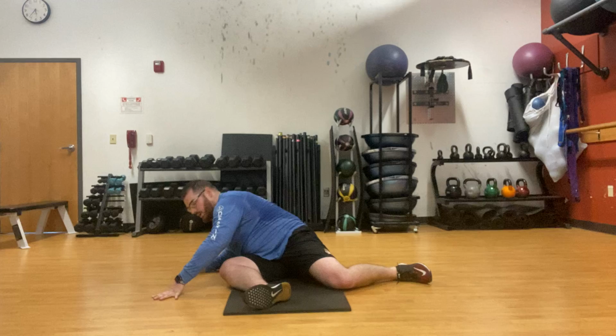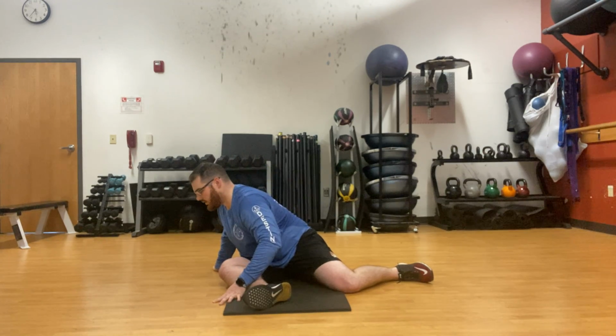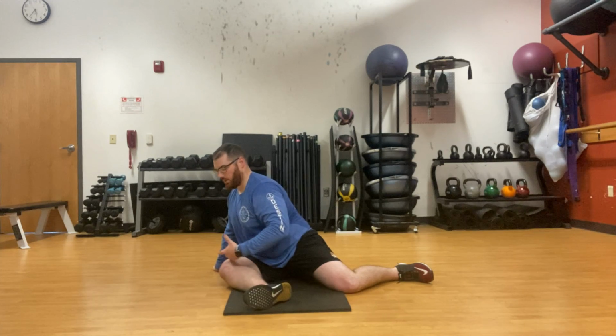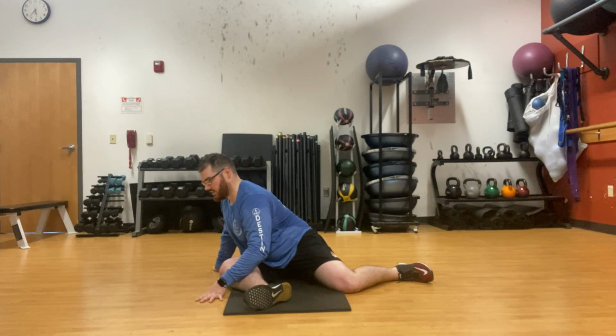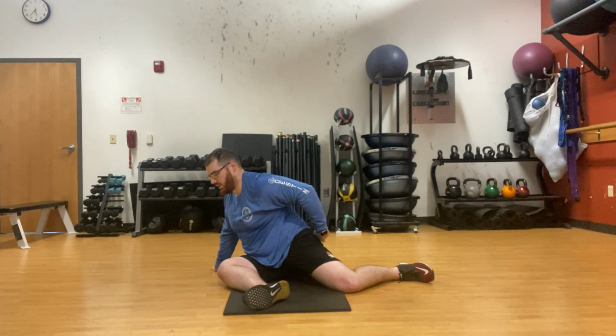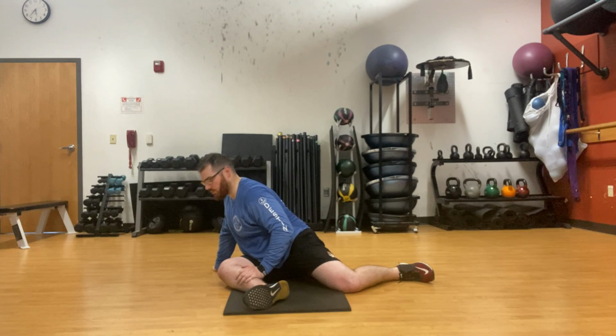After holding that, we're going to switch to going into a modified pigeon. We're just going to try and push our belly button to our knee, at the same time squeezing our left hip forward, okay? You should feel a nice stretch in the back of your right hip, in the right glute basically.